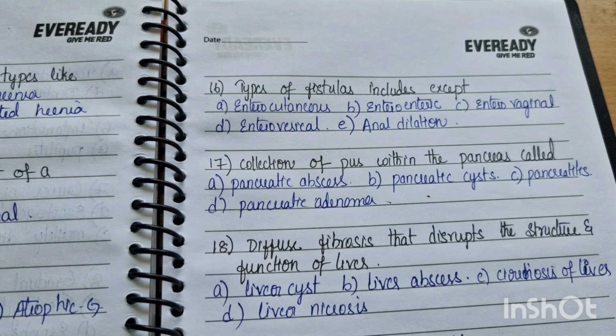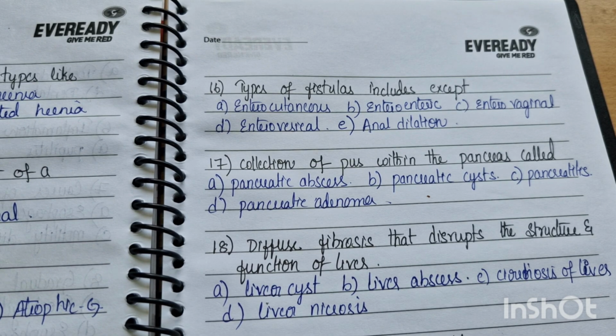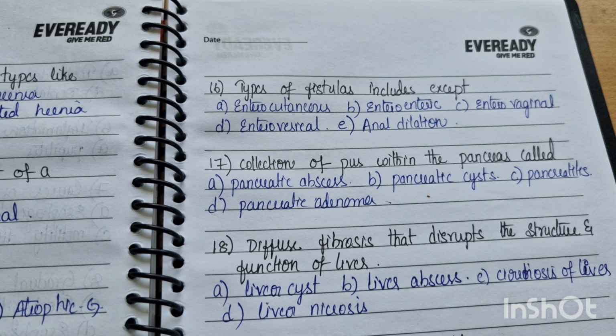There are so many types of fistula. Fistula means an abnormal opening in the intestinal tract. There are so many types of fistulas. Whichever organ is affected, the types of fistulas are named after that organ. Here they have given so many, and except in this one, all are types of fistulas.